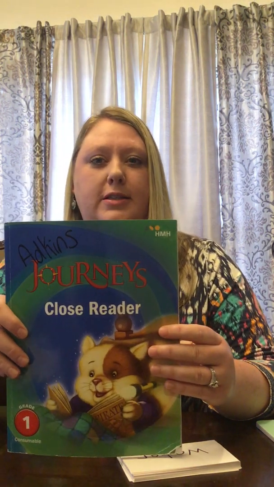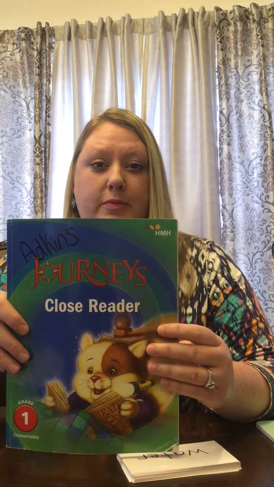So I need you to get out your closed reader, which looks like this, and a pencil.